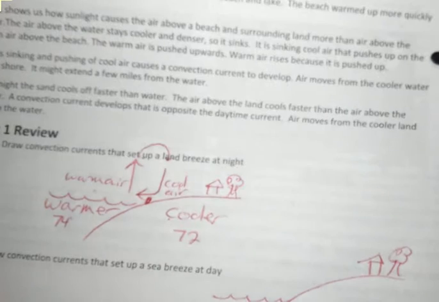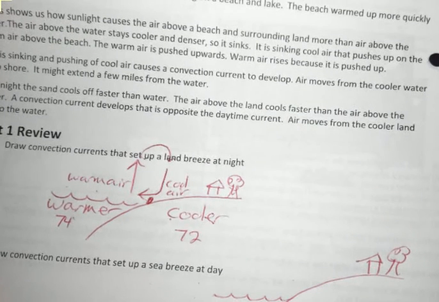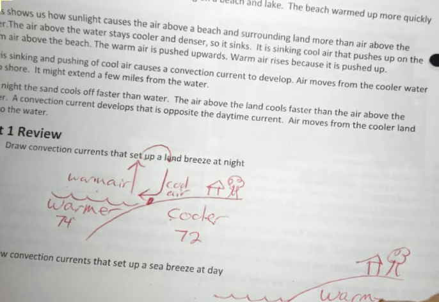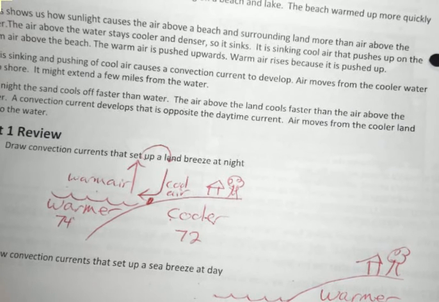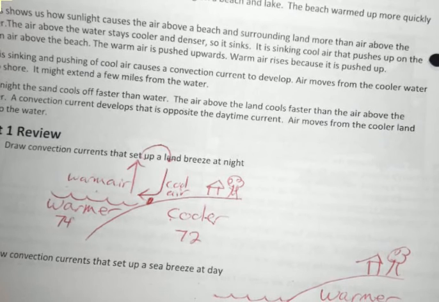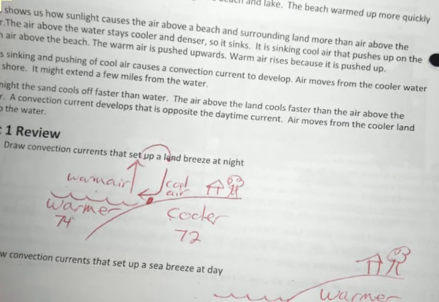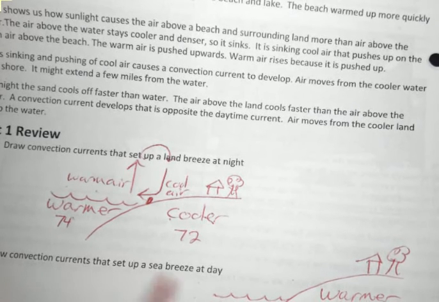Okay, now during the daytime, the land is going to heat up more than the water. So the land is going to be warmer. Maybe it's going to warm up to, let's say, 78, and the water is only going to heat up to, let's say, 76. So the water is cooler. It did warm up some during the day. The sun shining on it does make it warmer, but not as warm as the land is.